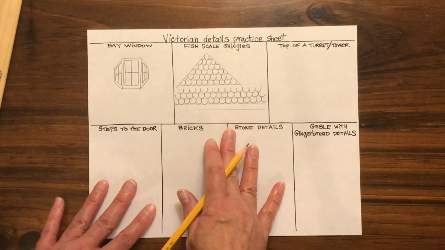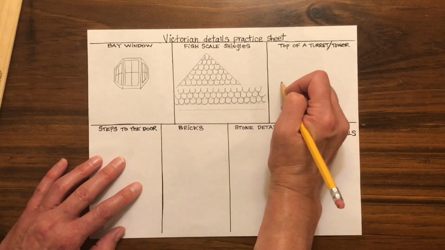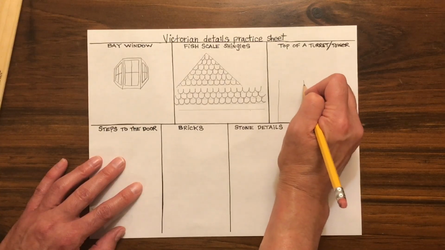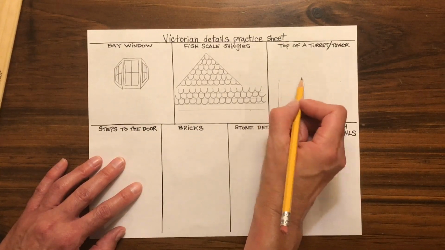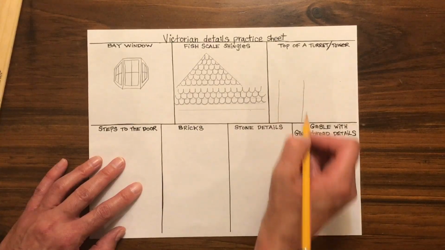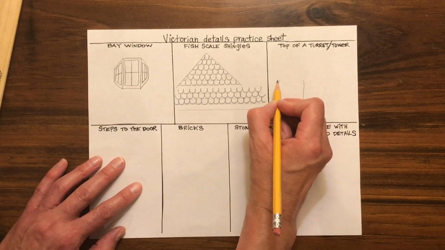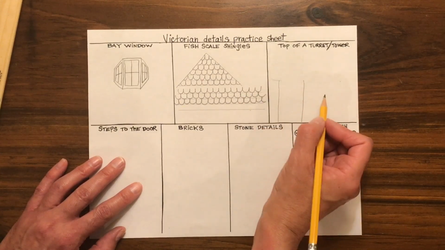All right, let's do the top of a turret or tower. So let's pretend this is close to the top of my turret or tower. Basically, they're a cylindrical shape, so we're just drawing two lines for the side. And then what you want to do is draw kind of a Hershey's Kiss shape at the top of it.